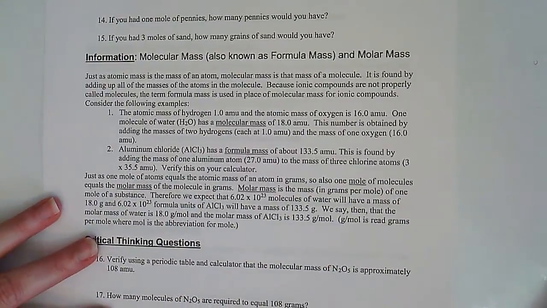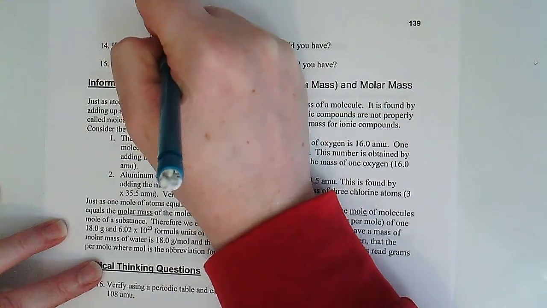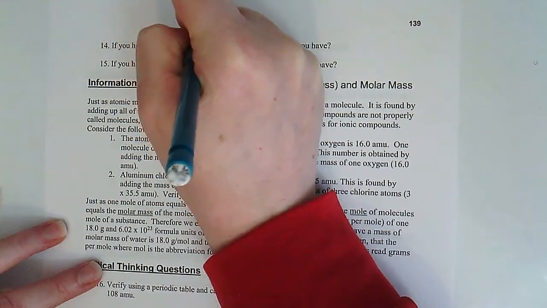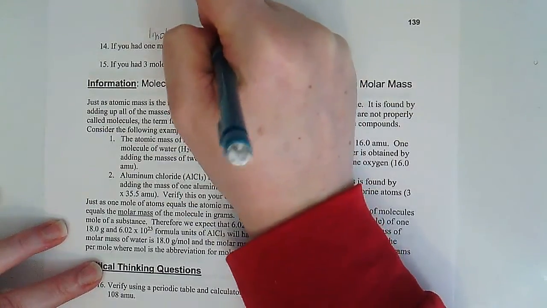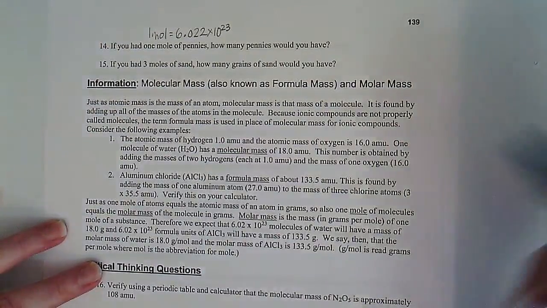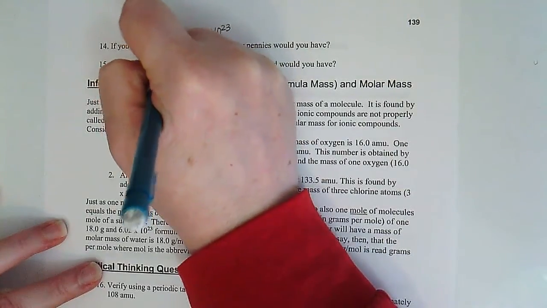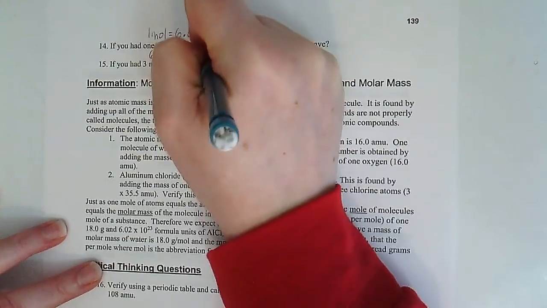Next question. If you had 1 mole of pennies, how many pennies would you have? Again, 1 mole is the special number. It's the 6.022. I usually put an extra 2 on there, times 10 to the 23rd. Just like 1 dozen is 12. So if I have a mole of pennies, how many pennies would I have? I would have 6.022 times 10 to the 23rd pennies.